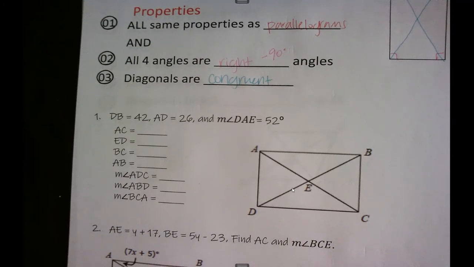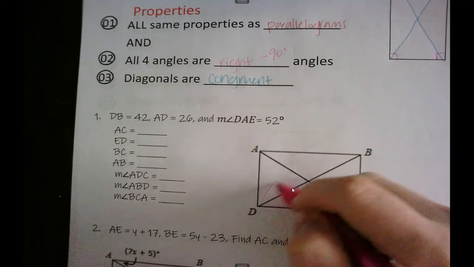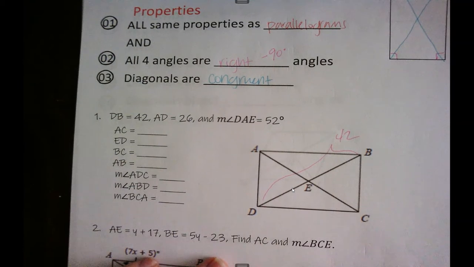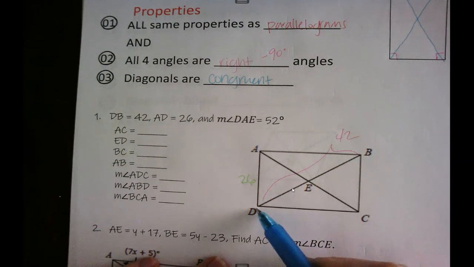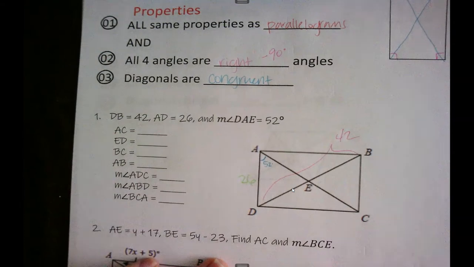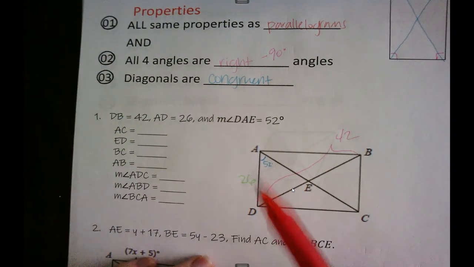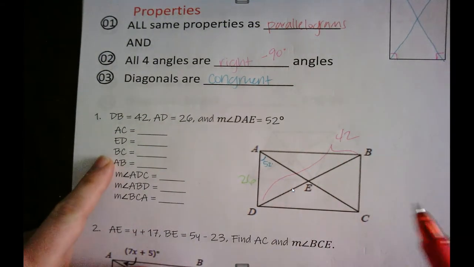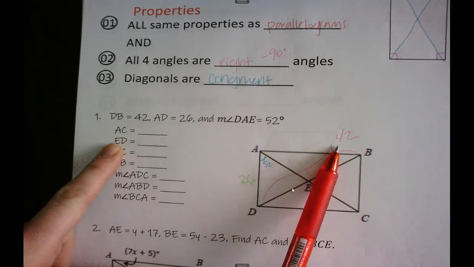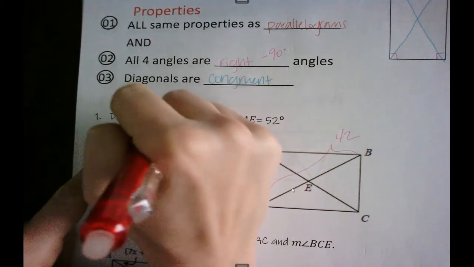So we've got this rectangle, and we know that DB, so this total, is 42, and AD, this side, is 26, and we know that angle DAE, so this little angle right here, is 52 degrees. Let's figure out all these other things. So AC is inside our other diagonal. Remember, they're congruent, so that's 42.